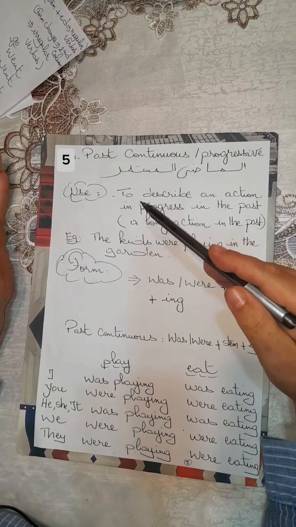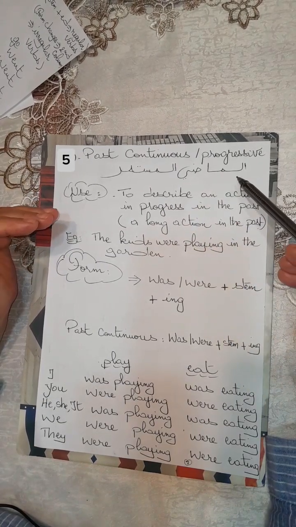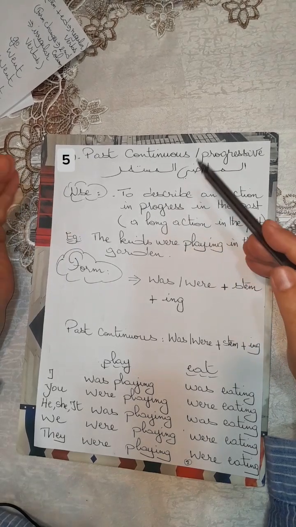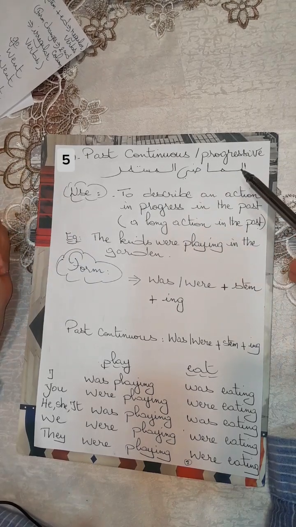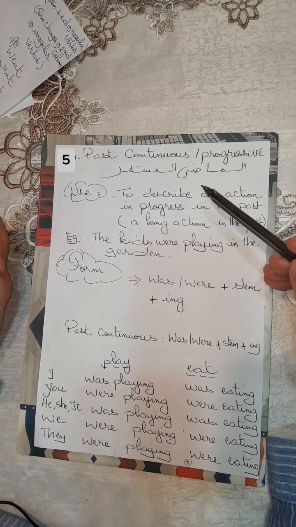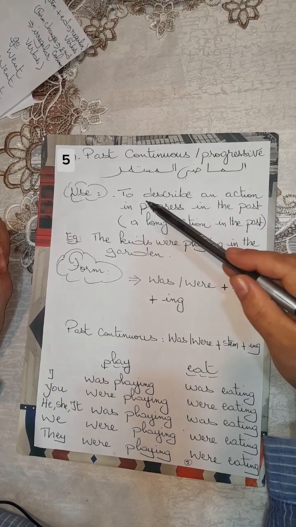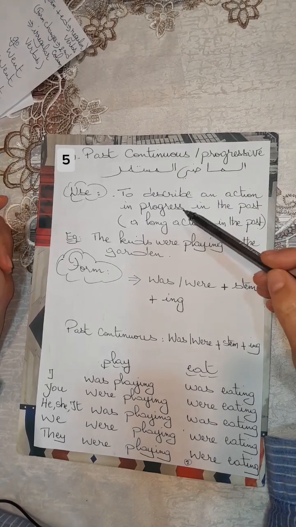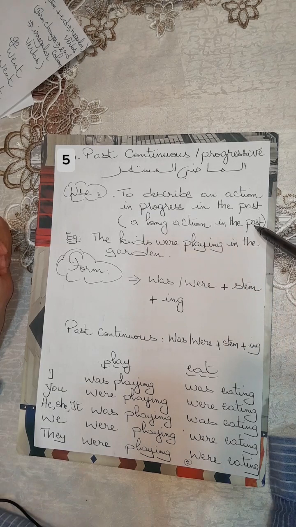The past continuous or the past progressive. Now when do we use the past continuous or the past progressive? We use it to describe an action in progress in the past, to describe a long action in the past.